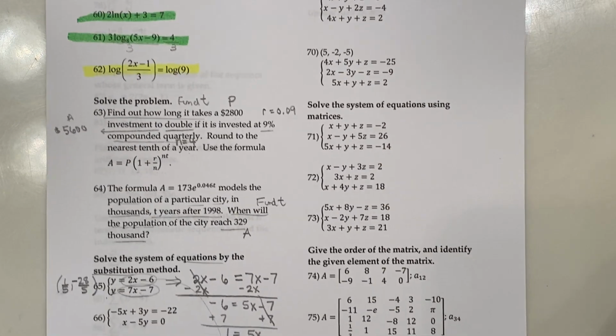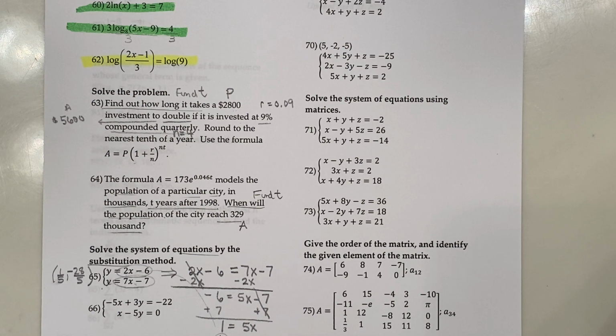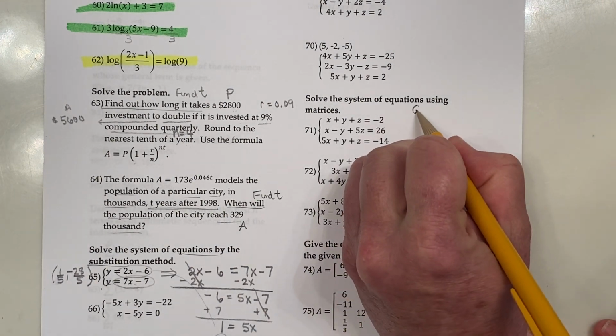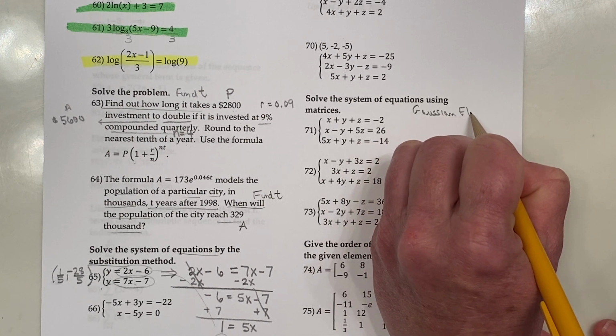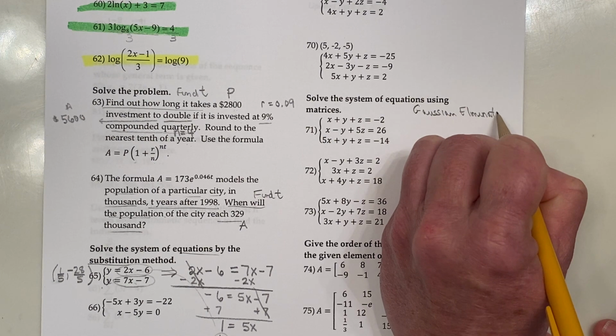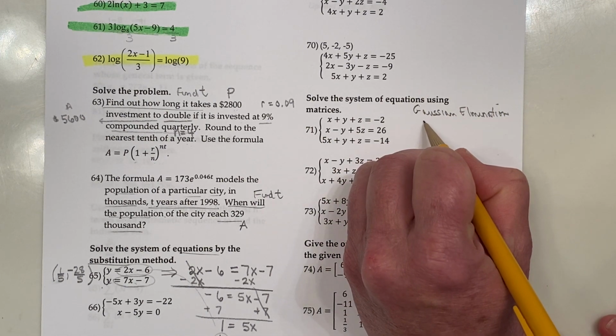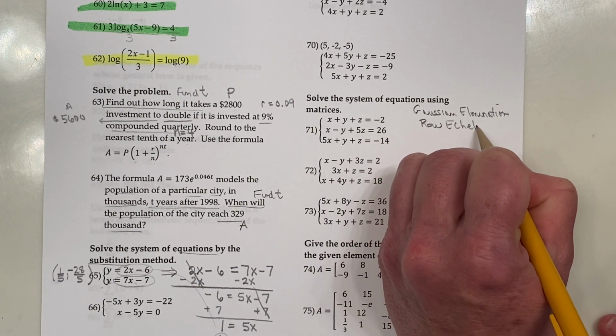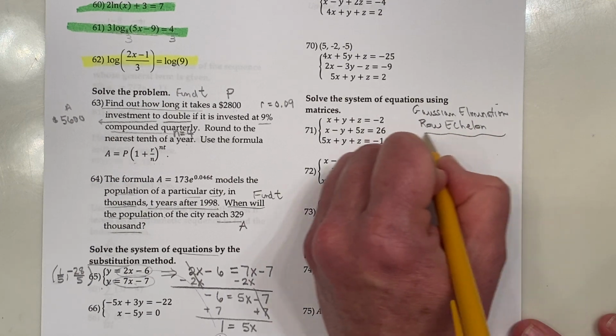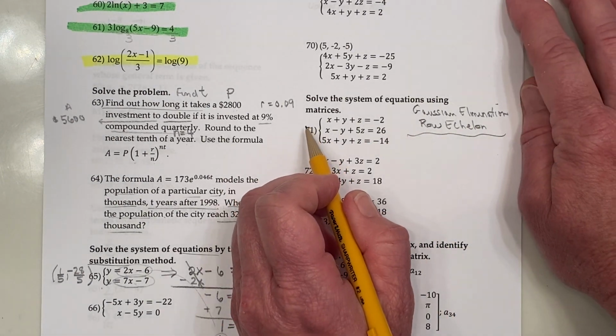Let's move down to 71 to 73. Whew, now we have a linear system, 3 equations, and it tells us to use matrices. Well, we really have 2 choices here. We can use Gaussian elimination. That required us getting an augmented matrix and putting that augmented matrix in row echelon form. It's ones down the diagonal. Okay, and another way you can solve this is by using Cramer's rule.